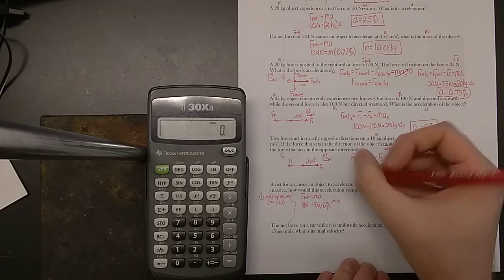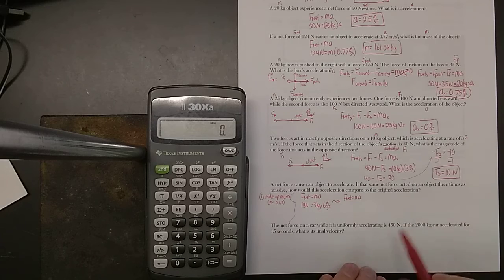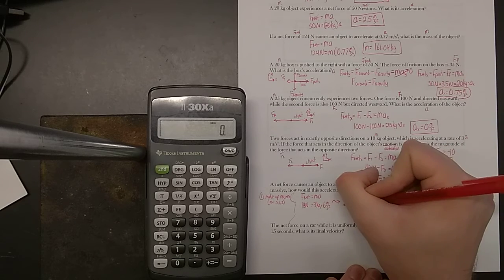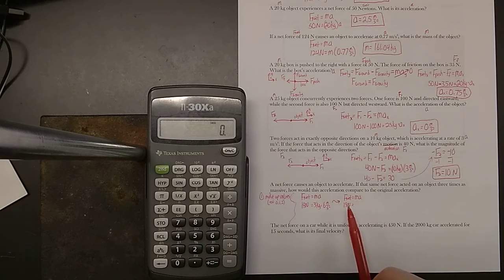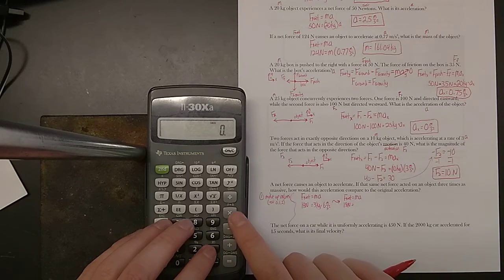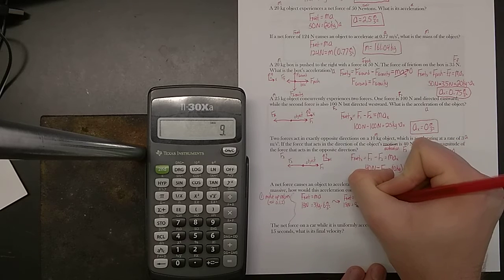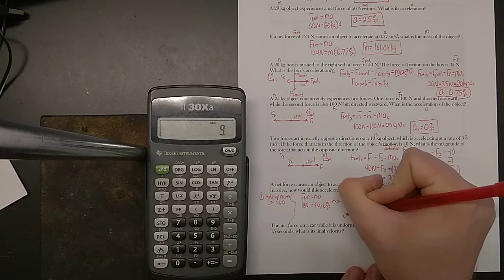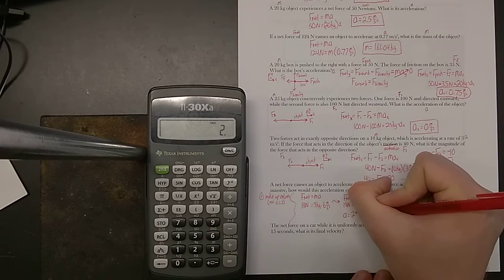Now, it says if that same net force acted on an object 3 times as massive, how would the acceleration compare? So that would mean making that 18 newton net force act on an object that's 3 times as massive as the original 3 kilogram object. 3 times 3 is 9. So that's like saying, have this act on a 9 kilogram object. What would the acceleration be? 18 divided by 9 is 2 meters per second squared.